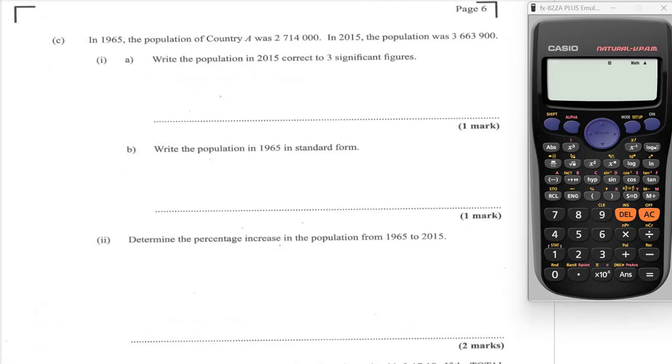In 1965, the population of a country A was 2,714,000. In 2015, the population was 3,663,900. Write the population in 2015 correct to 3 significant figures. So let us go to 2015.